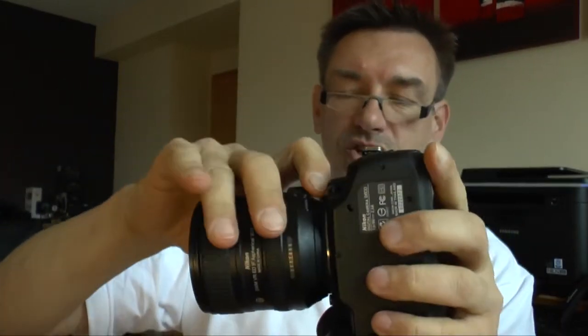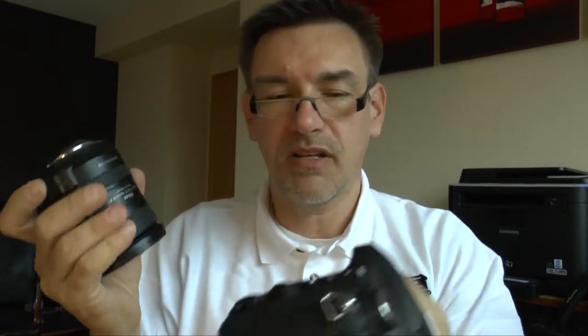You can change the lenses, so you can use a DX lens on a full frame camera. I'll show you how this works. That's only possible with Nikon. Canon doesn't work this way, because they have a different connection, so you can't put APS-C lenses on a full frame camera, but for Nikon it's possible.